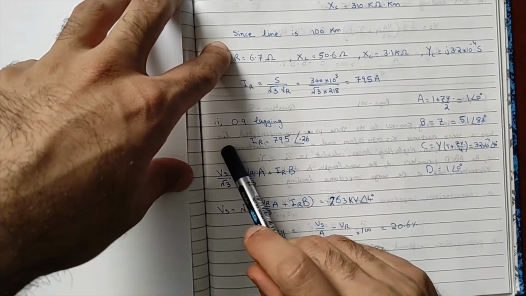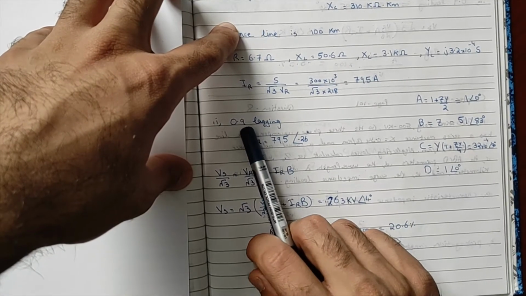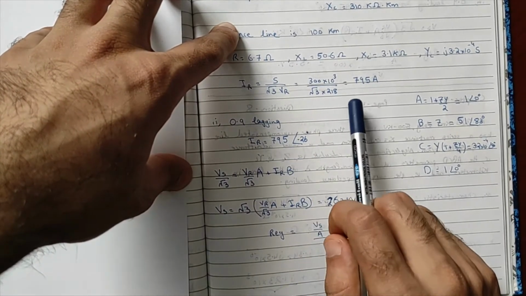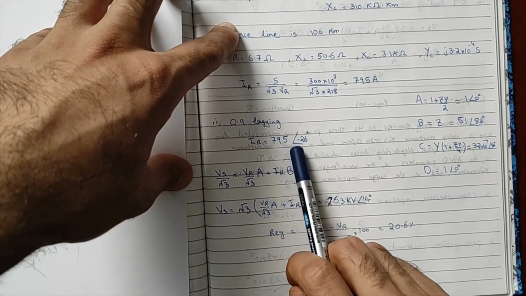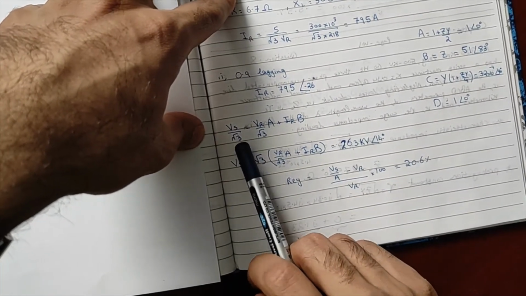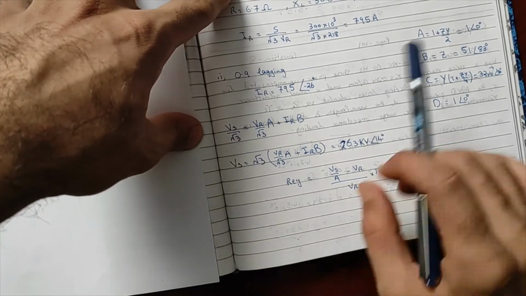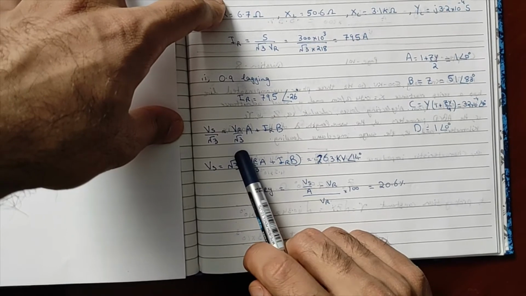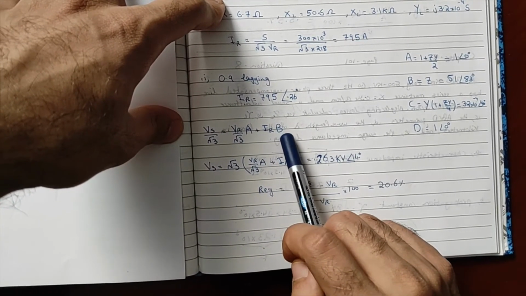For the first part, it says 0.9 lagging. Because it is lagging with 0.9, we put an angle of minus 26 degrees with the receiving end current, 795. For the pi circuit, we have Vs over square root of 3 equals VR over square root of 3 times the A parameter plus IR times the B parameter.